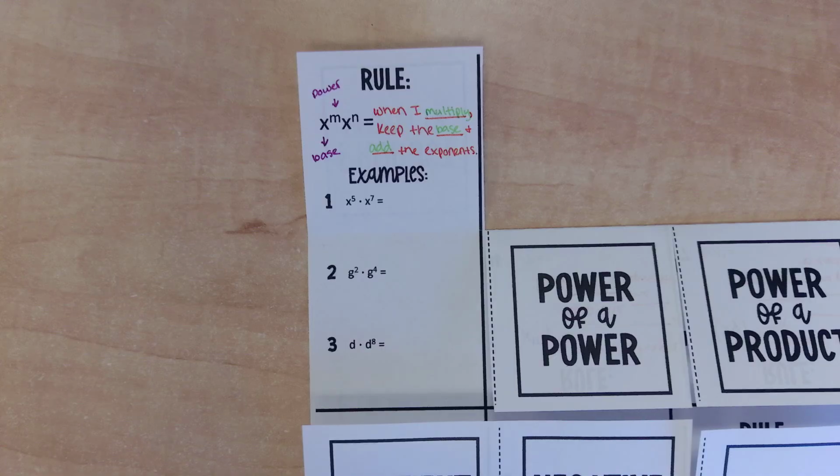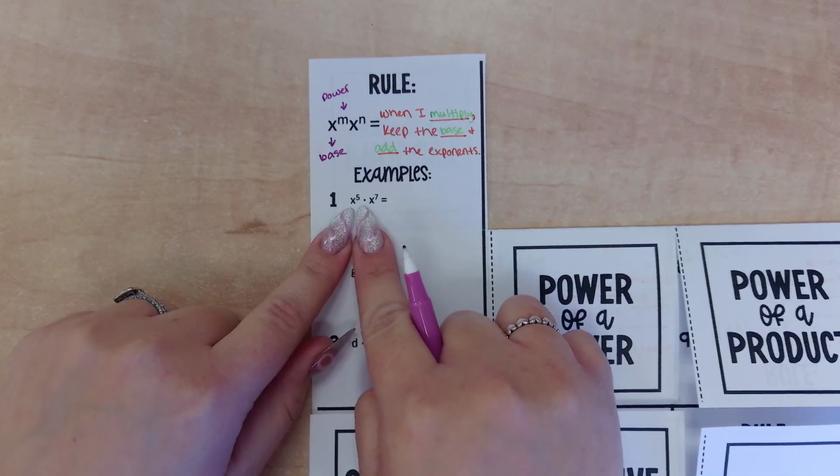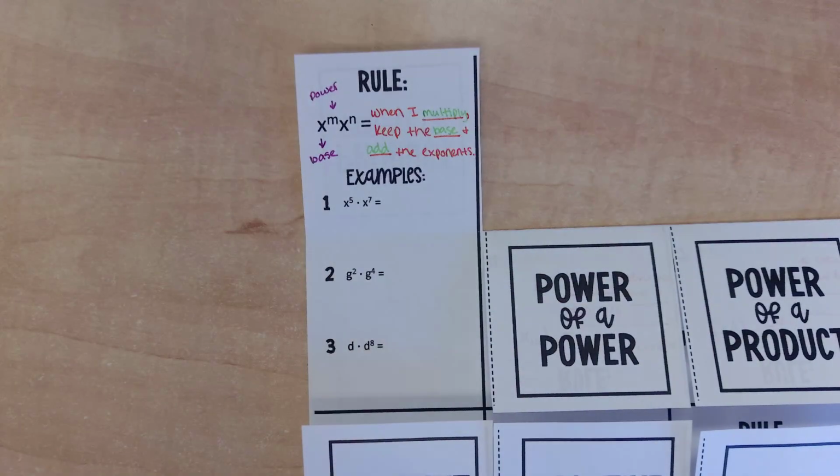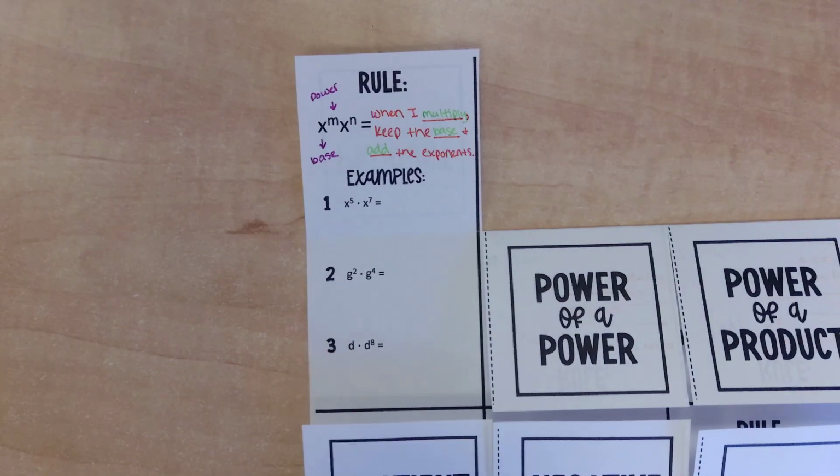Now, obviously our bases are the same. They're both x's, so I can do something with those exponents. So that way, instead of having two separate bases, I can actually combine those and combine those exponents. So we're going to do that in these examples here. Now here they really laid it out for you. They say x to the power of 5 times x to the power of 7, which is a clear indicator that you are multiplying because of that dot in the middle.